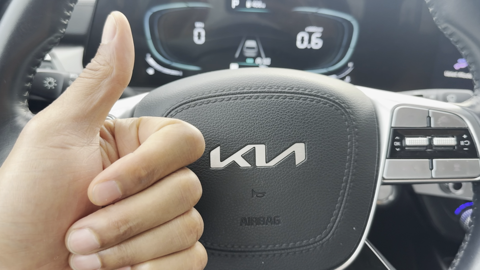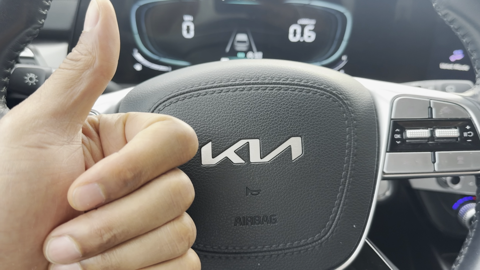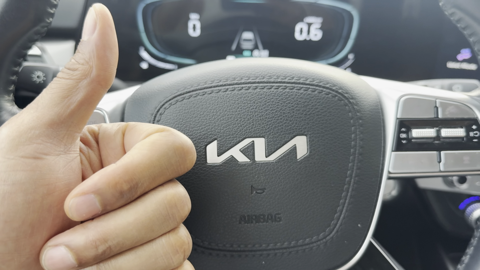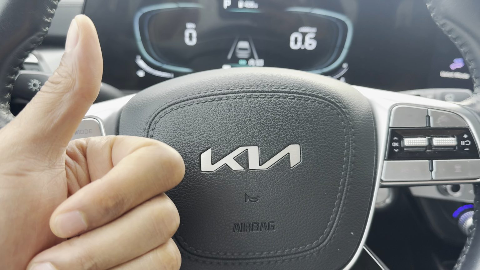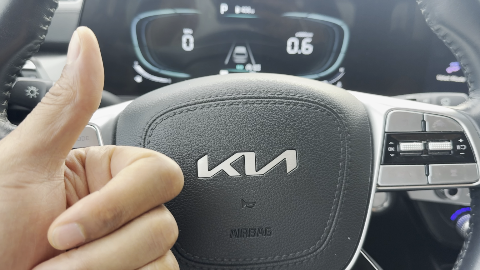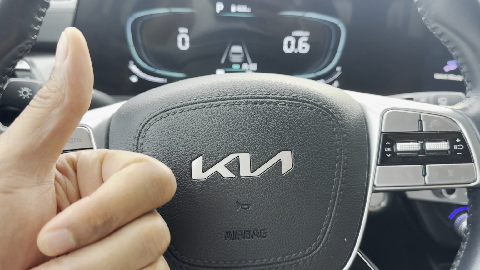All right, today I have a Kia Telluride, and I'm going to show you how to turn on and off the hazard lights. They're also called the hazard flashers, or just the flashers, or just the hazards, or your blinkers. I'm going to show you how to turn them on and off.